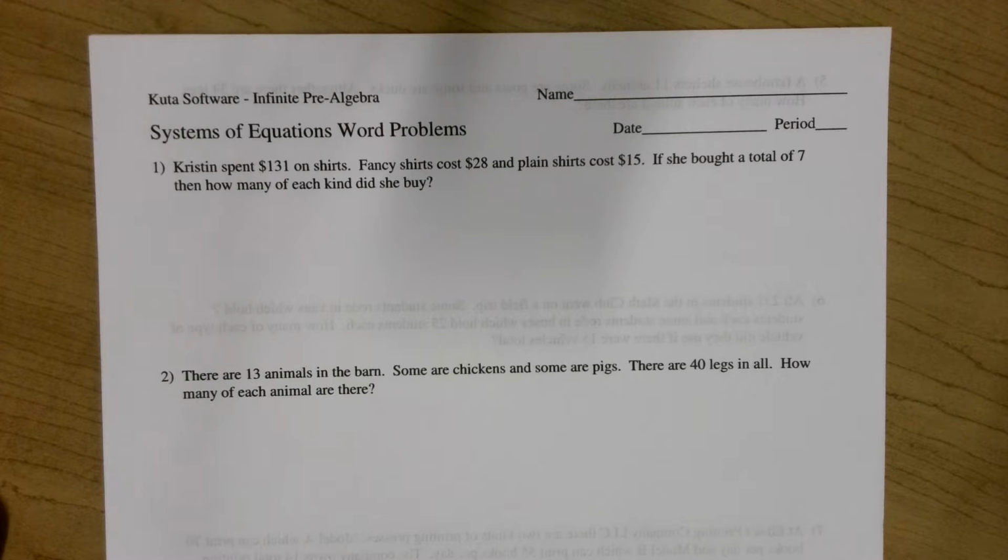So, systems word problems. I'm just going to work these with you. If you'd like, you could print the sheet or have your copy of it and work it. And if you get stuck, you can watch the video of me working it. Or if you're completely stuck, you can just do these as practice along with me.